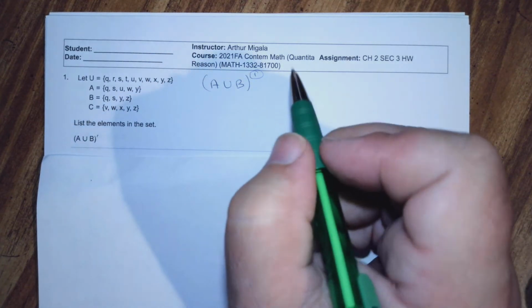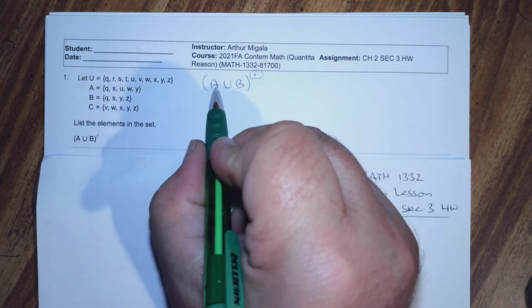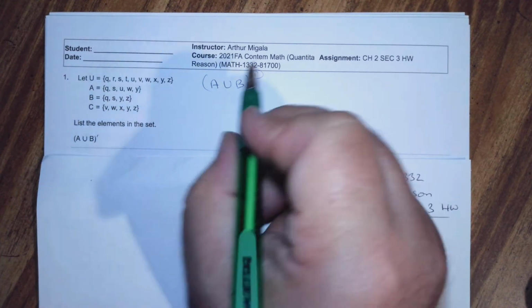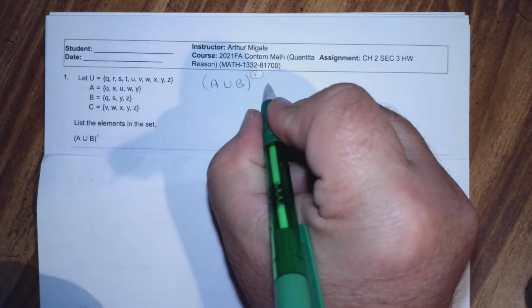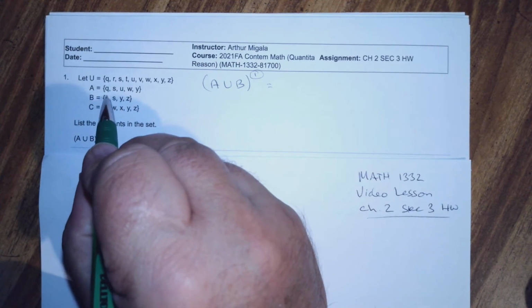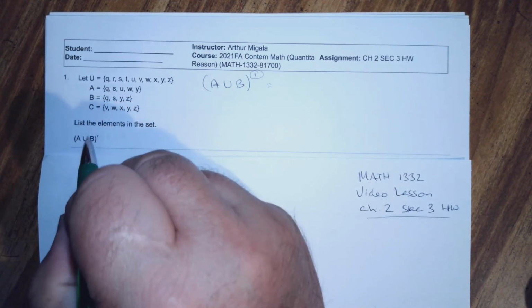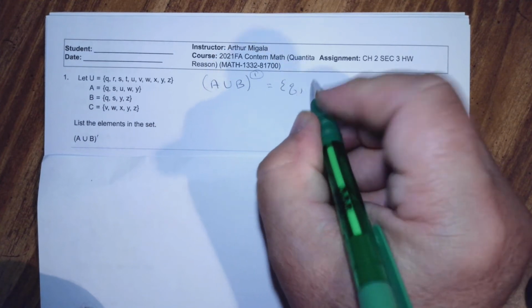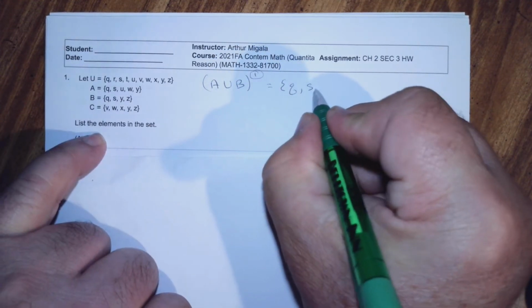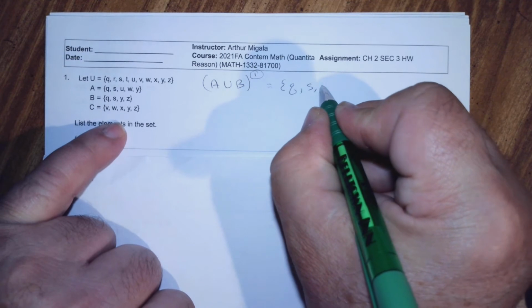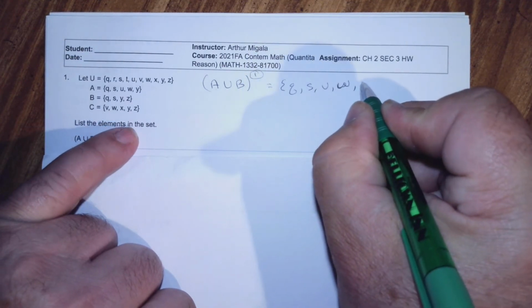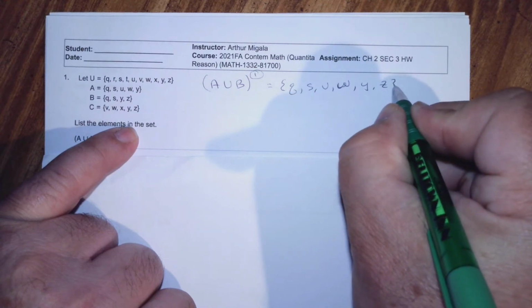So the complement is anything that's not in the union of A and B. So we have to first find, if we combine A and B, what do we get? We get the set Q, S, U, W, Y, and Z.